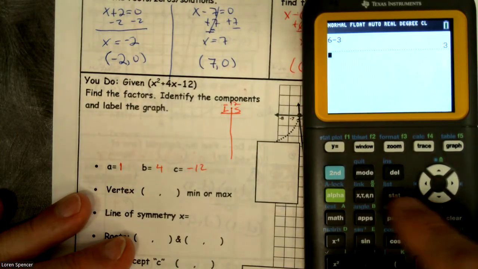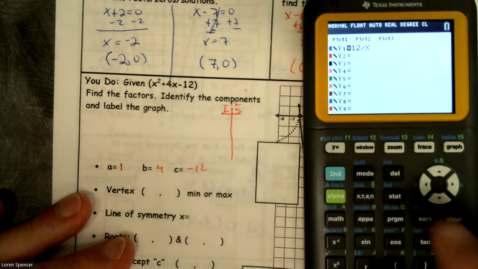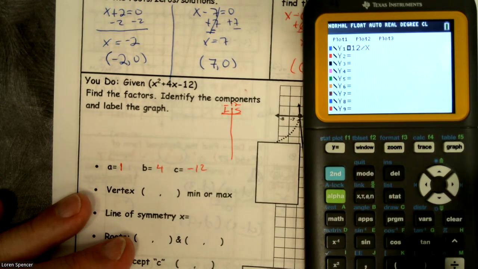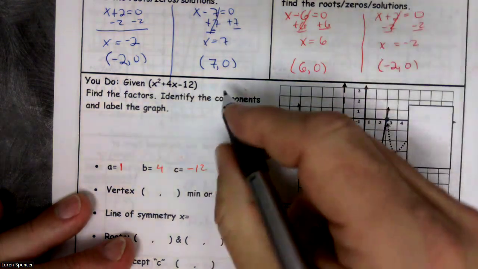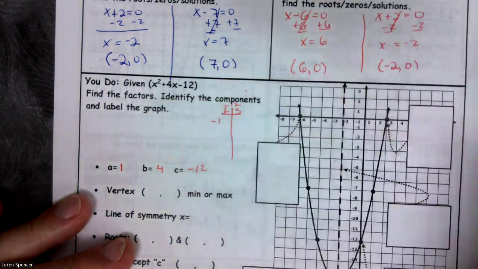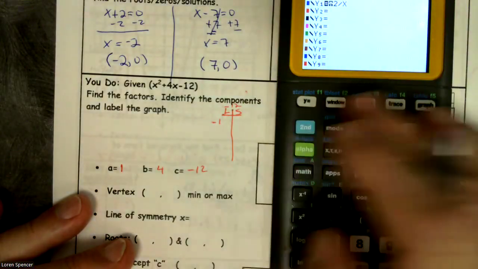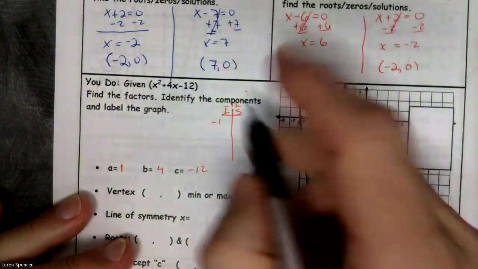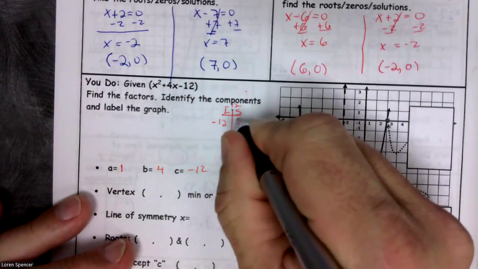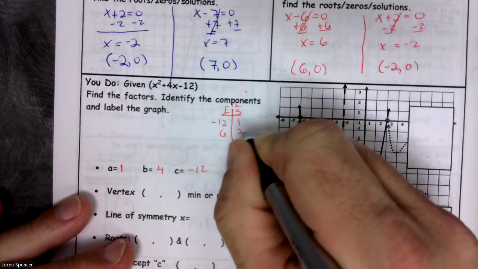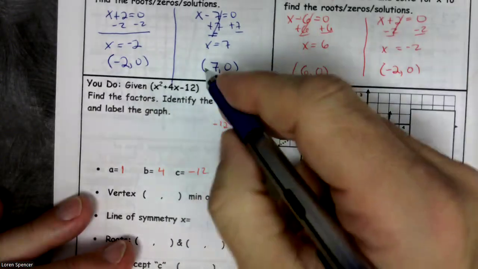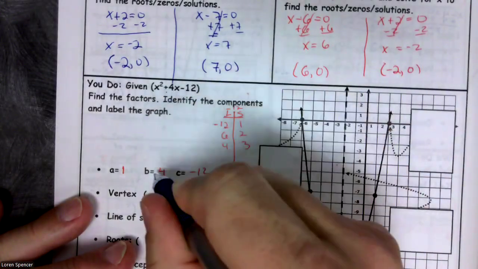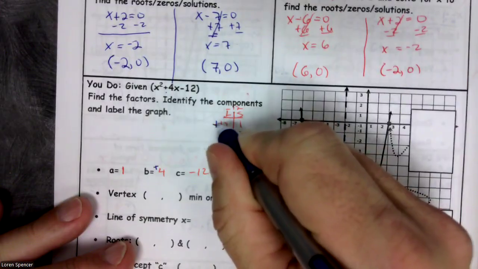Clear. Y equals 12 divided by x. And this is exactly the one we did before. We said that this was negative, so 12 divided by x, blue graph, and we get 12 and 1, and we get 6 and 2, and we get 4 and 3. Now in this case, our large factor happens to be positive. It's a positive 4, so this side is positive.